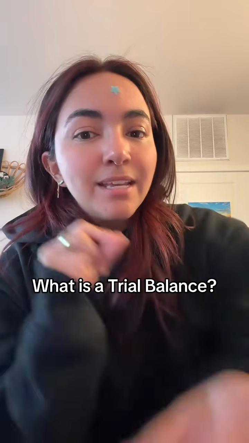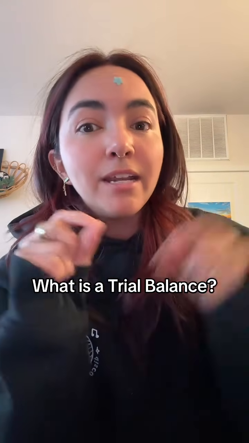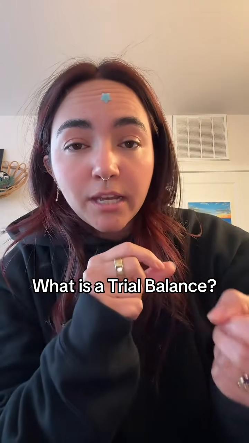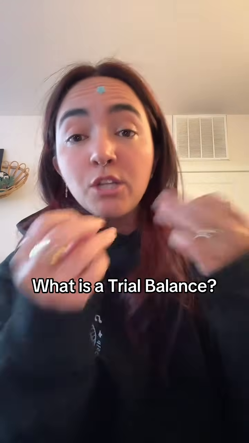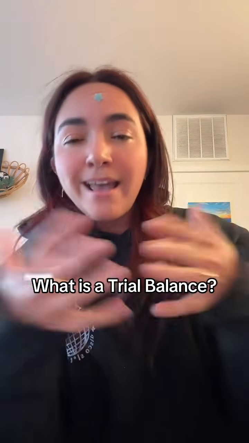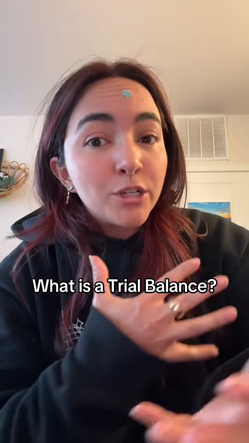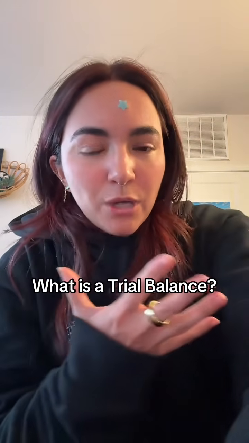equity. Now, sometimes you will have an unadjusted trial balance, which is your trial balance before any adjusting entries, and then sometimes you will have your adjusted trial balance, which is your trial balance after you make all your adjusting entries. Now, I'm not going to go into adjusting entries quite yet, just what the heck is the trial balance?